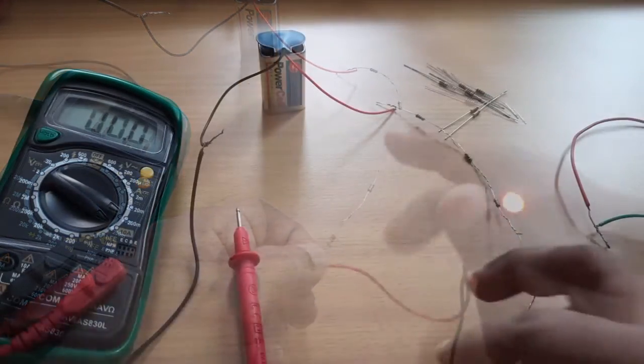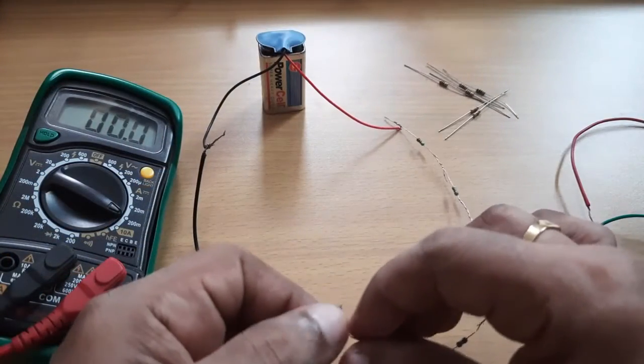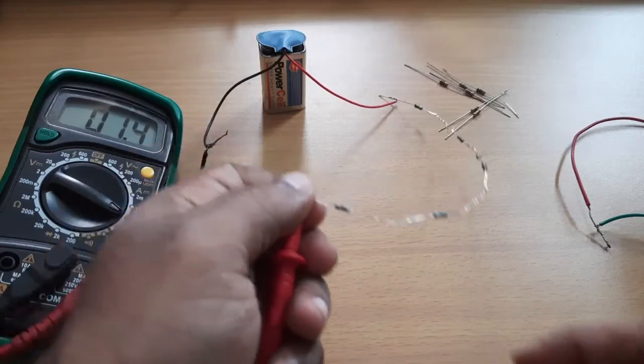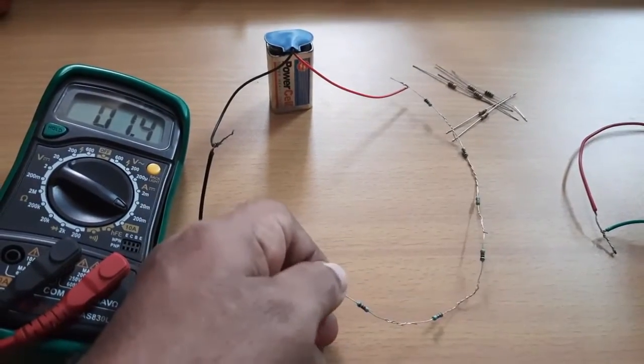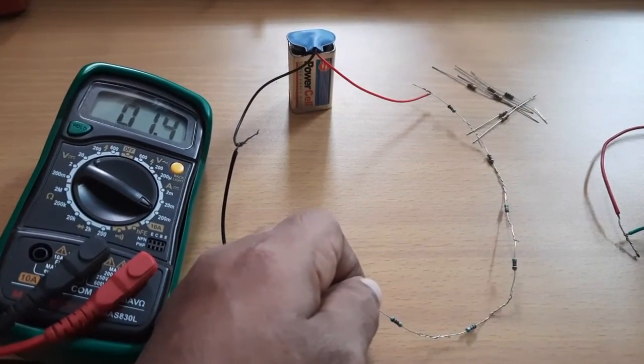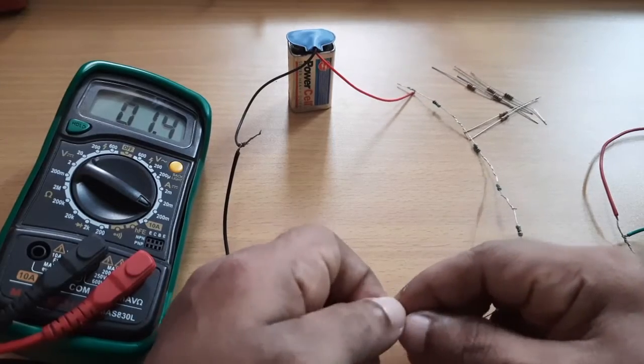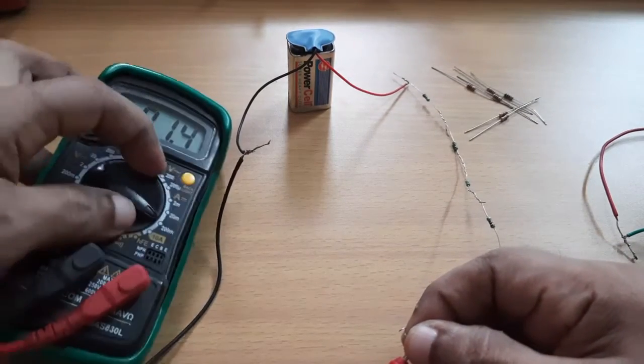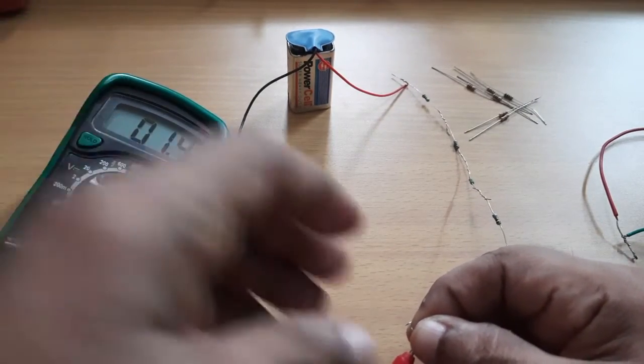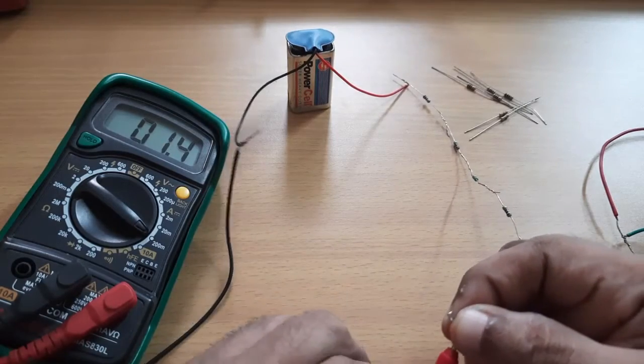Now you can see the total current that is passing through the series of 5 resistors. It's somewhere near 1.4 milliamperes of current.